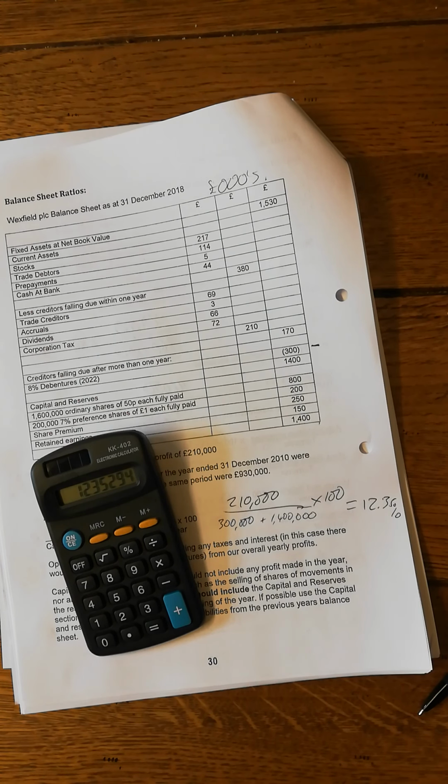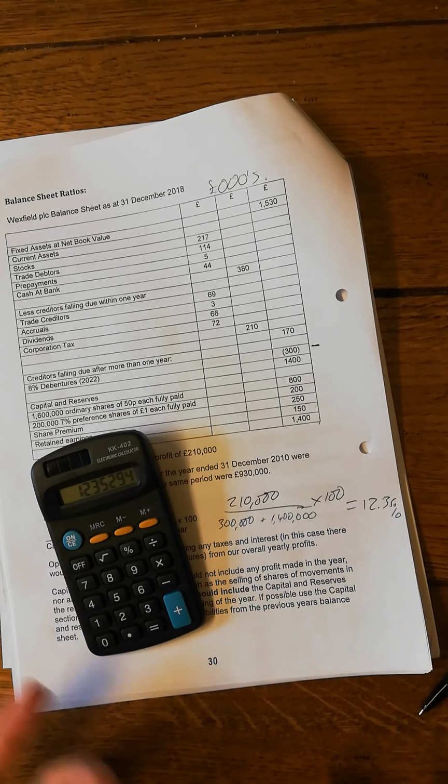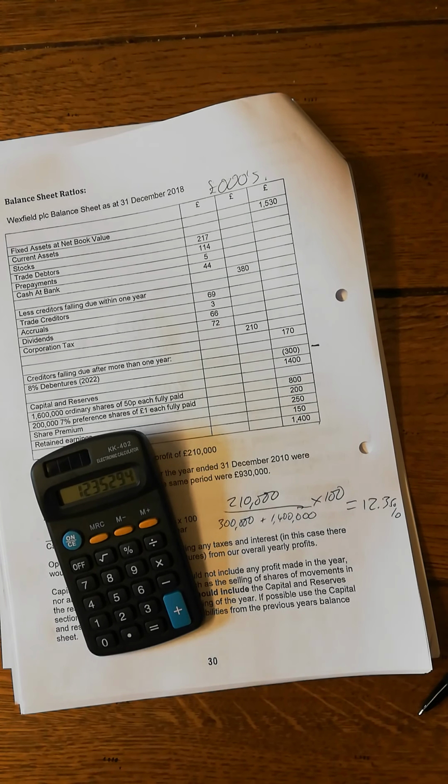So that means of the money available to us during the year, we returned 12.35% of that back as profit, which would be excellent. Again, you'd have to use it as a comparison though. So if it's 12.35% this year, that sounds quite good. You know, for every £1 invested, you're bringing back 12.35p into the company in terms of profit. But if last year it was 15%, then it's gone down.